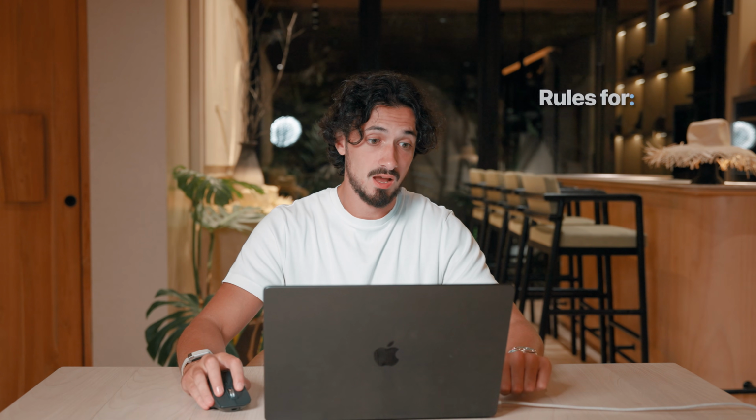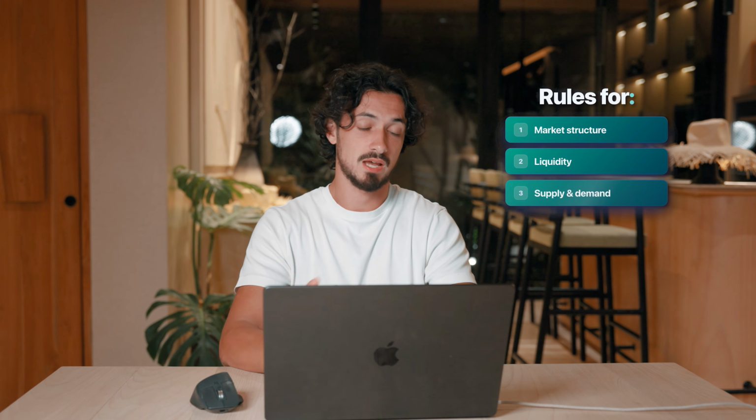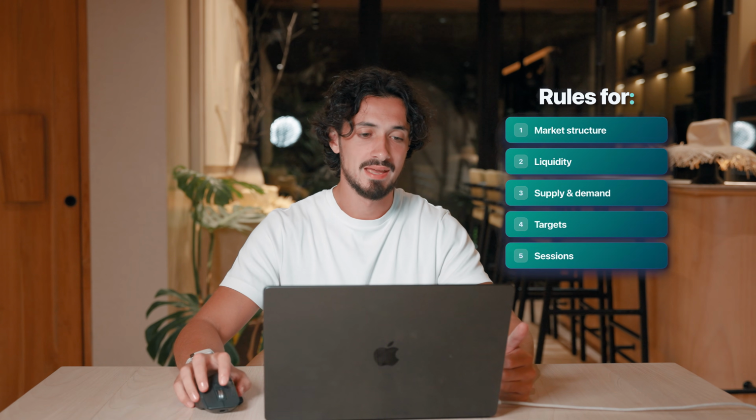And in fact, I have taken the rules that I've built, that I've collected over the years, and I put them into an indicator. I'm going to be honest with you, I did it selfishly for myself because it makes my trading so much easier.